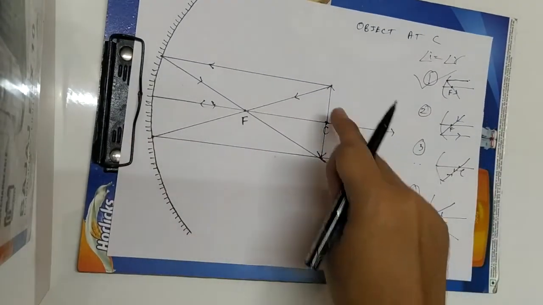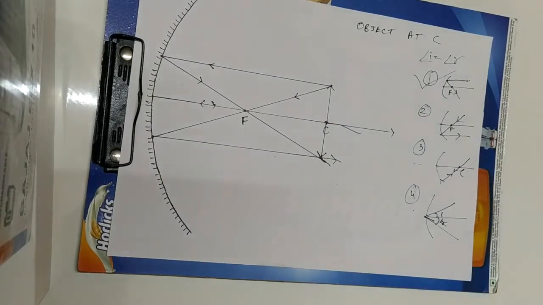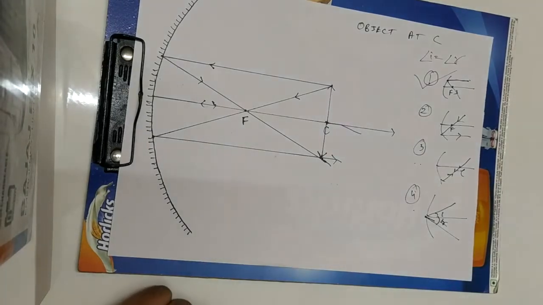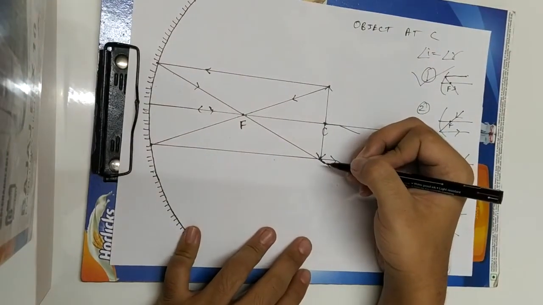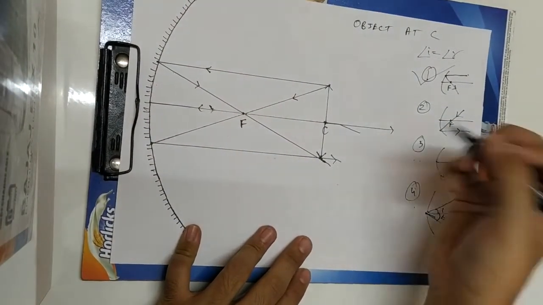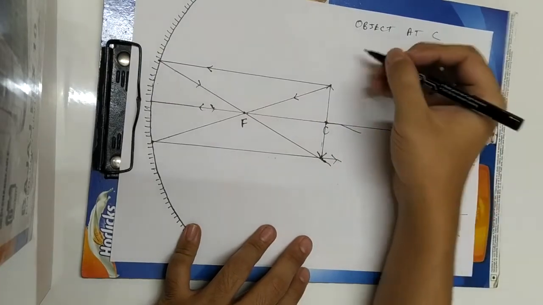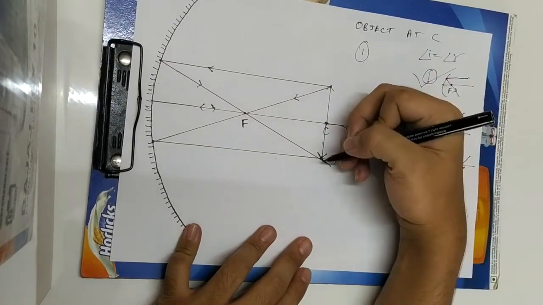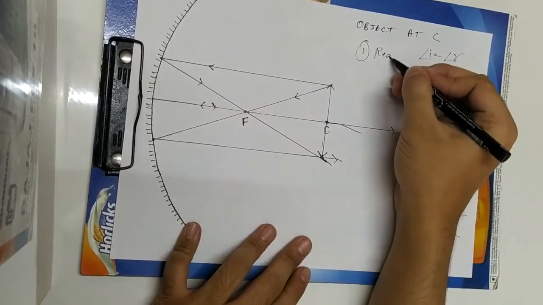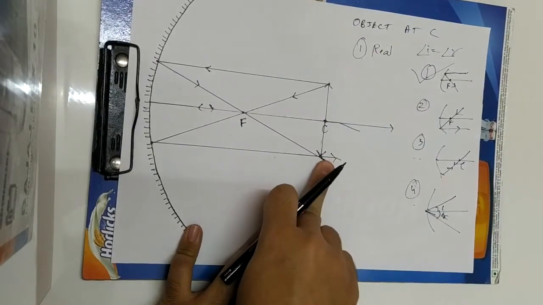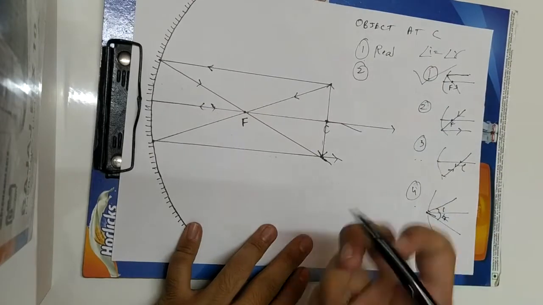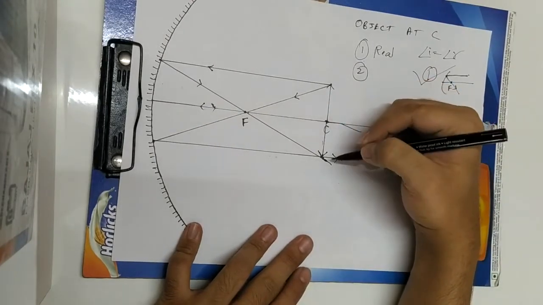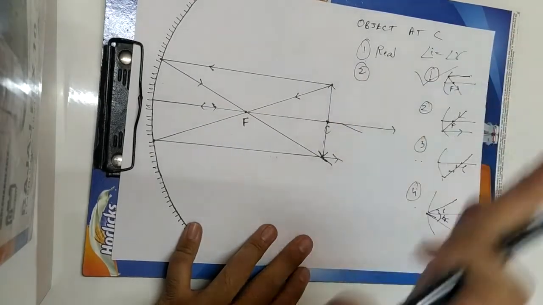Where did we get the image? We got it at the center of curvature itself. So when the object is placed at the center of curvature, the image also will be at the center of curvature. Now let us talk about this image. First one, is it real or virtual? Real. Why? Because it's formed by actual intersection of lines. Second one, is it same size or different size? In this picture maybe you're not able to see exactly, but actually it will be the same size.